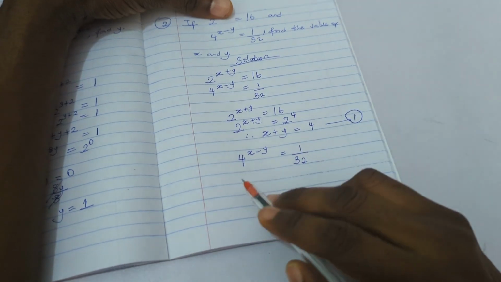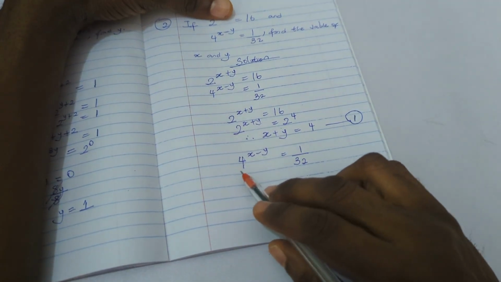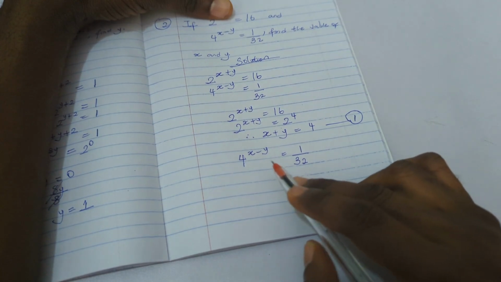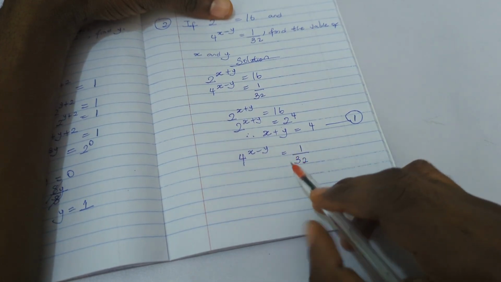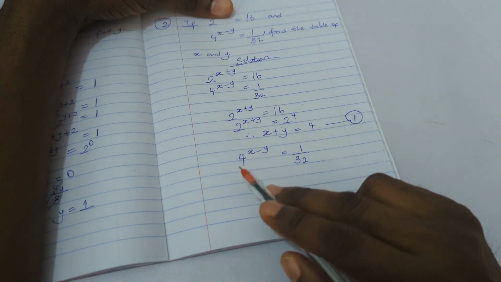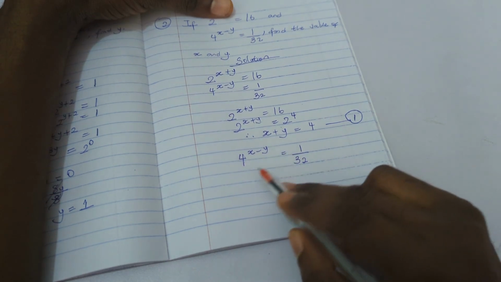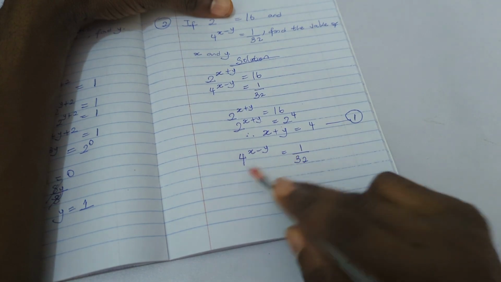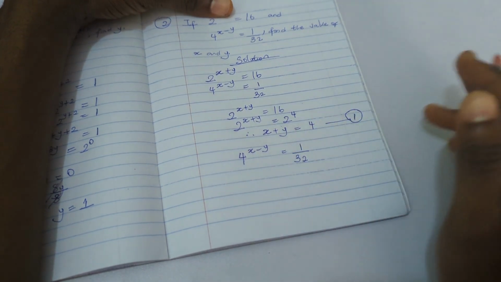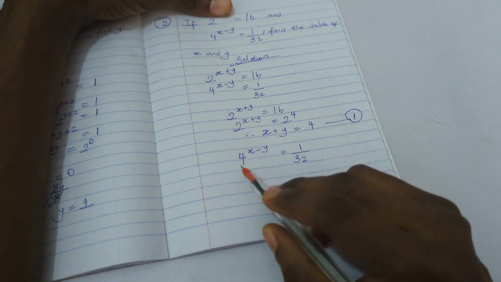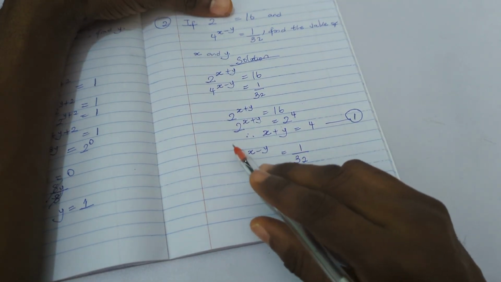A good idea is to break everything in terms of 2, because if you look ahead, we may not be able to break 32 in terms of 4. But if we make everything in terms of 2, I think things will work. So 4 is 2 to the power of 2.